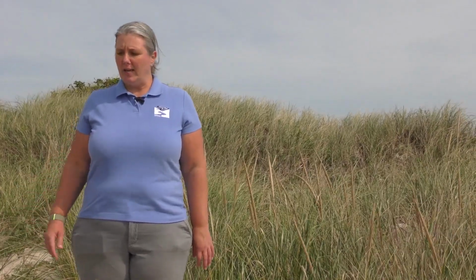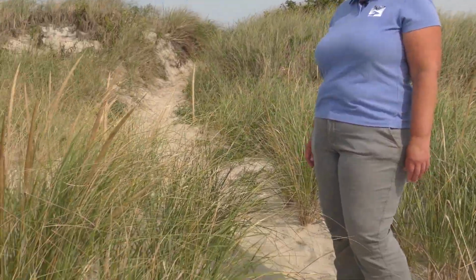So the front part of the dunes, which is also called the foredunes, are under very harsh conditions. They get saltwater spray from the ocean, it's very windy, and there's very little that can actually grow in this area. The one plant that kicks it all off and stabilizes it for other plants is this one right here, which is called the beach grass, American beach grass.